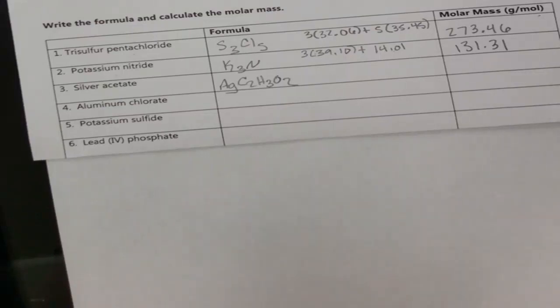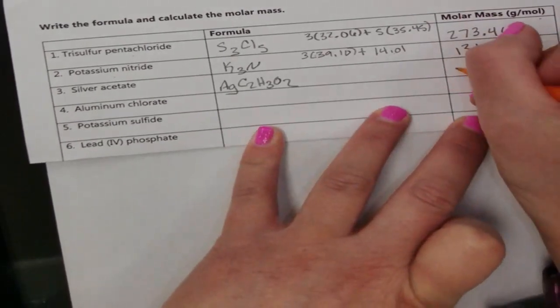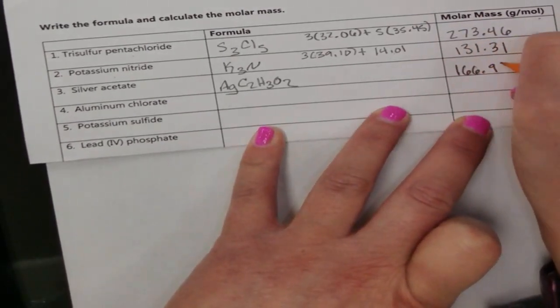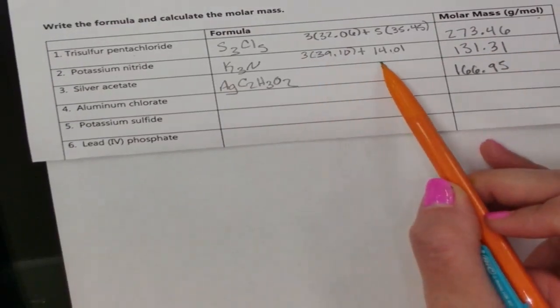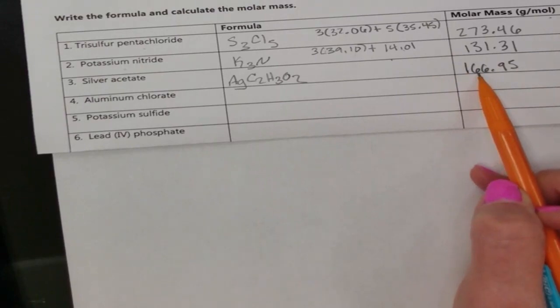So I don't even technically have to write down all of my work. I could simply put the values into my calculator and then plug in my number, which would be 166.95. All right, I broke everything down for you so you could see where this value came from.